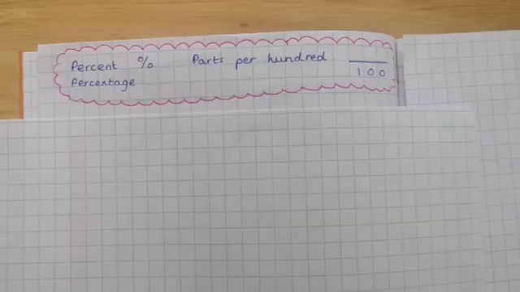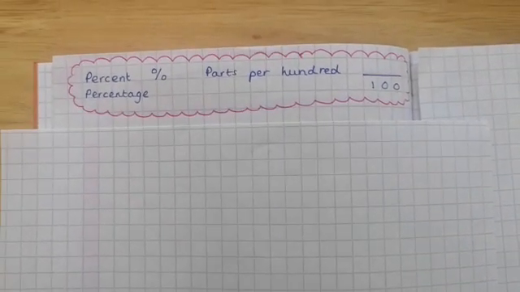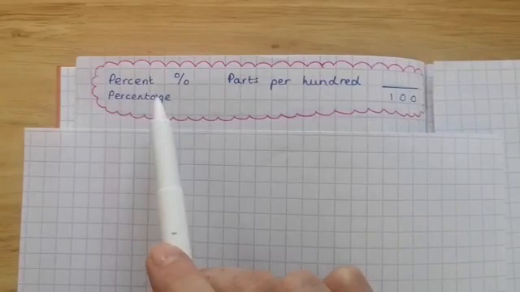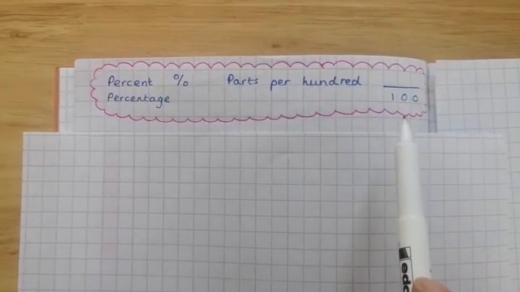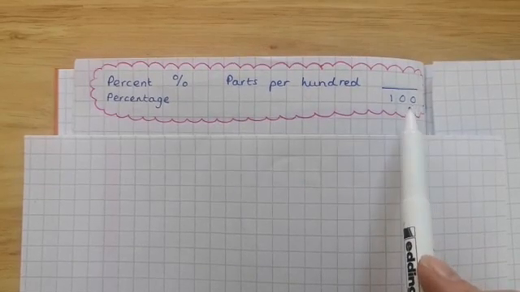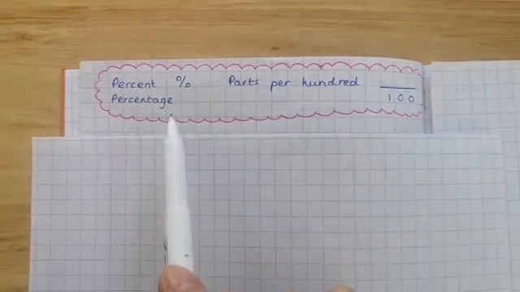This video is a quick recap of percentages and hopefully will help you with one of your worksheets this week. Okay, so we'll start off by reminding ourselves that percentage just means parts per 100, or how many out of 100. So when we have the denominator as 100, we know what percentage we have.